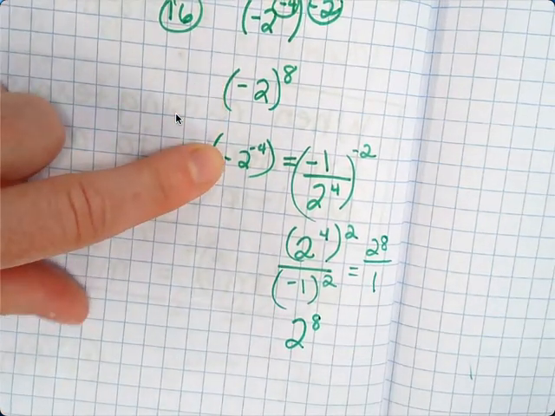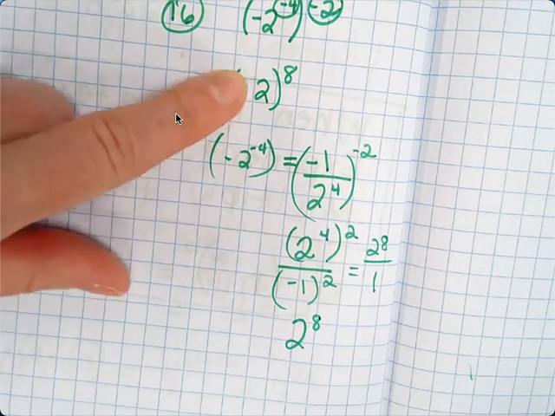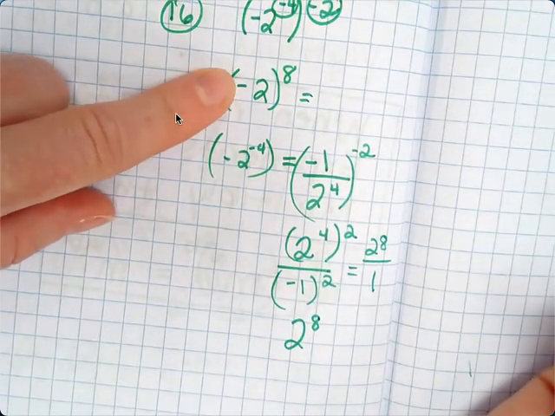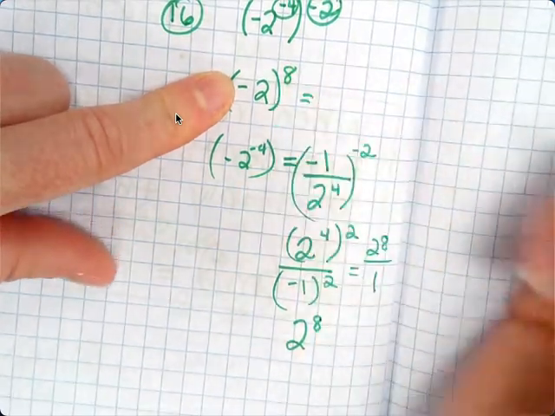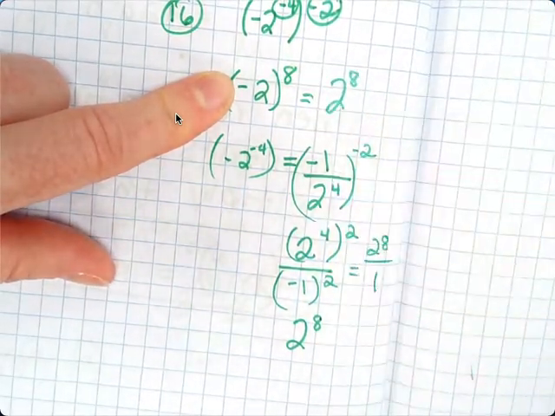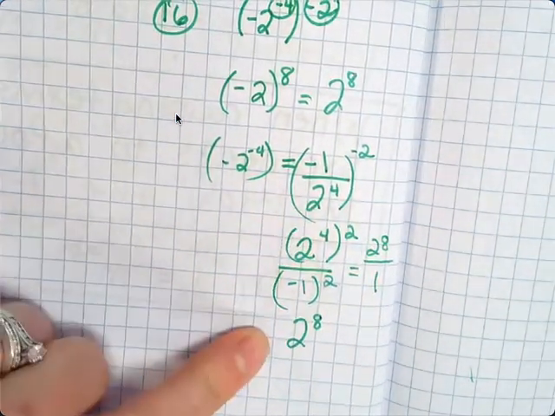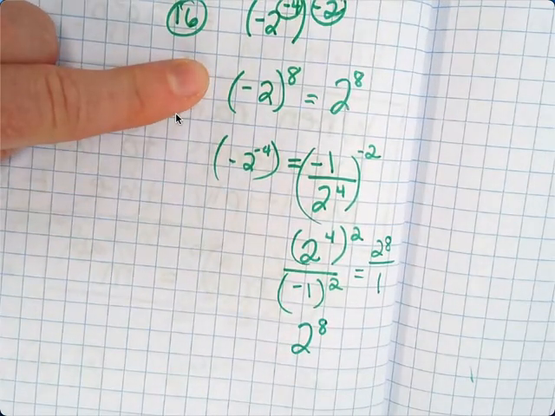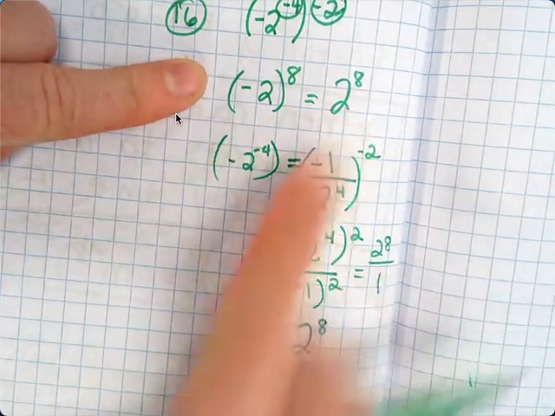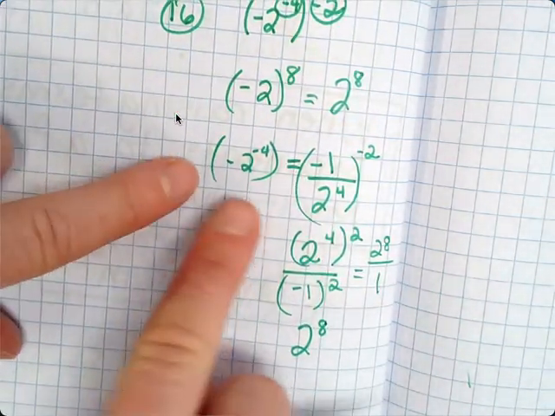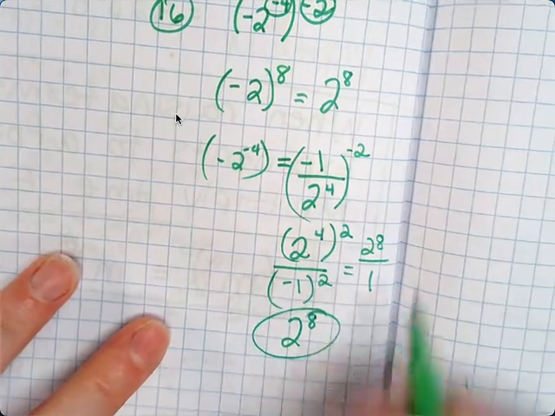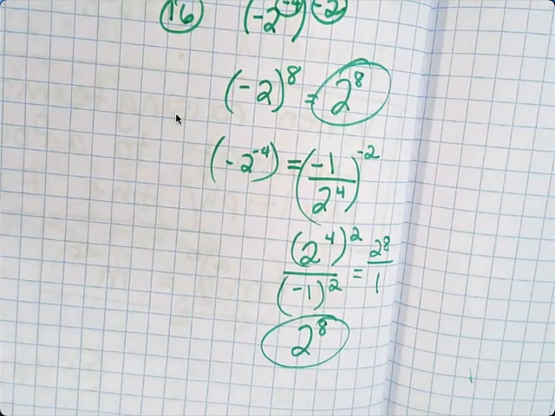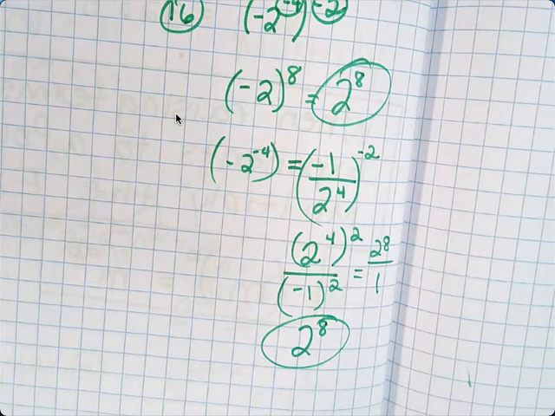And is this one the same thing? Hold on right here. The negative is going to go away because that's an even power, so that also equals 2 to the 8th. So you're probably wondering, why did I do all this work? I did this work to confirm that this was right because of the negatives. And I was worried that I might have done something wrong. So that's why I went ahead and did it a different way to make sure I got the same answer. Since that one was a confusing one. So it is 2 to the 8th power.